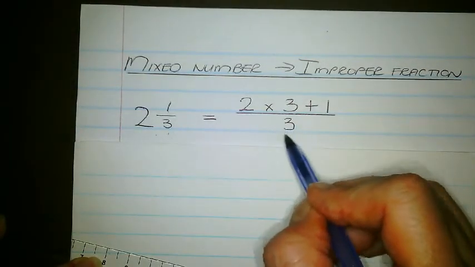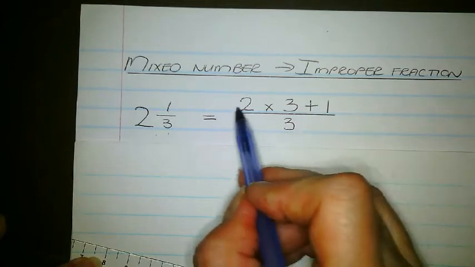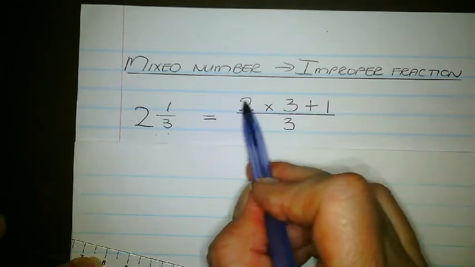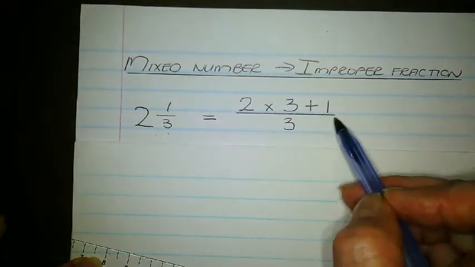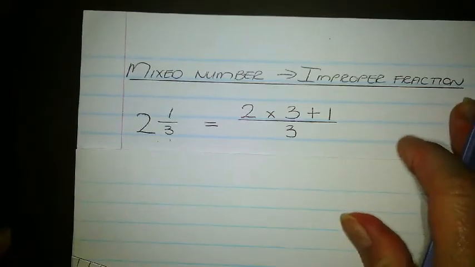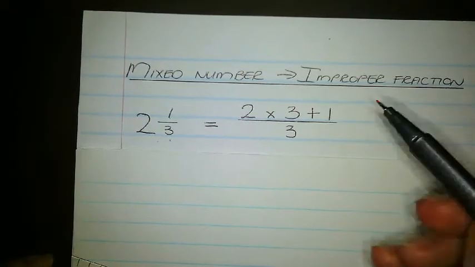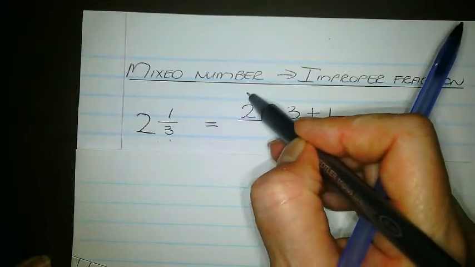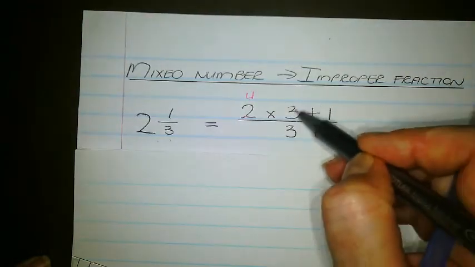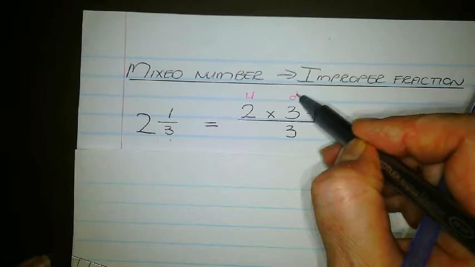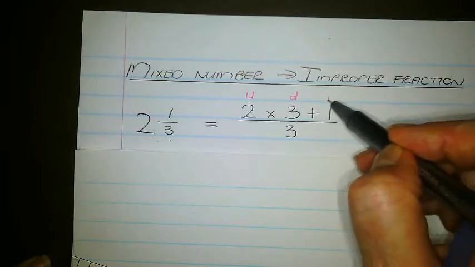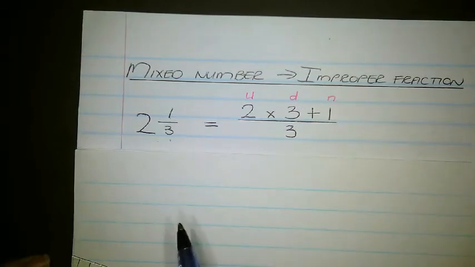So you're not going to change this, it's just by having all these ones as fractions or parts of the fractions that you're going to add. If you're not sure, you can write there that this is the unit, you are going to multiply it by the denominator, and you're going to add the numerator.